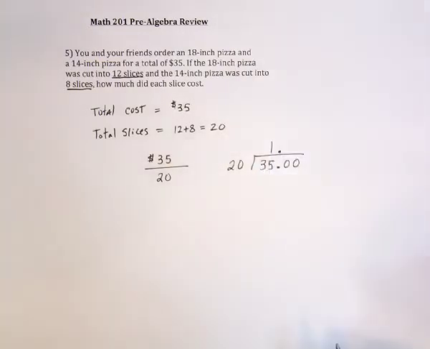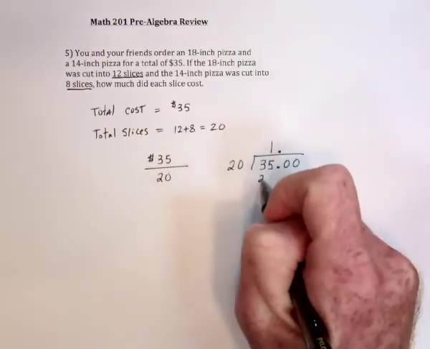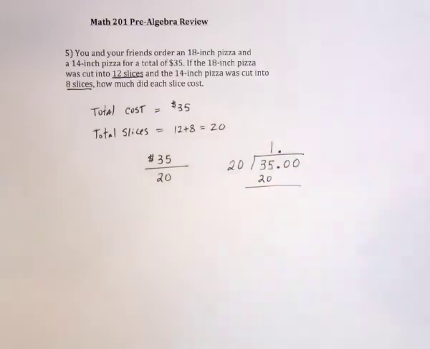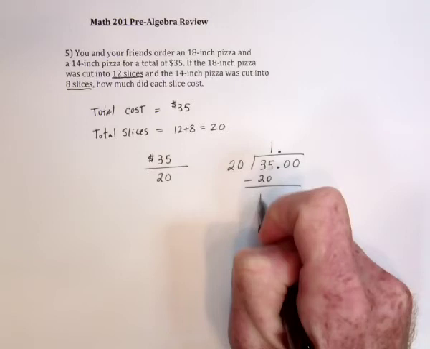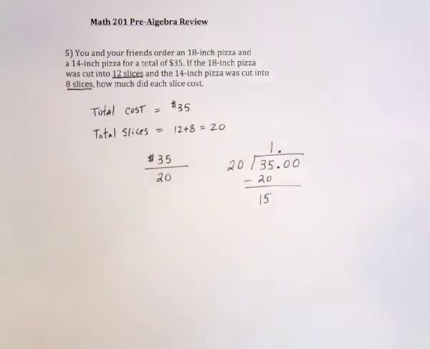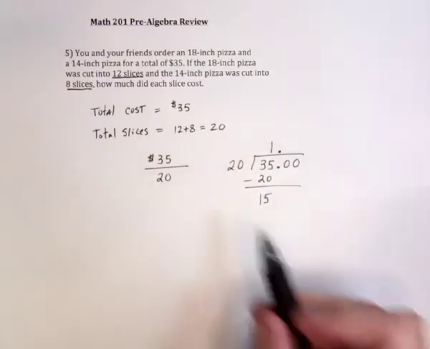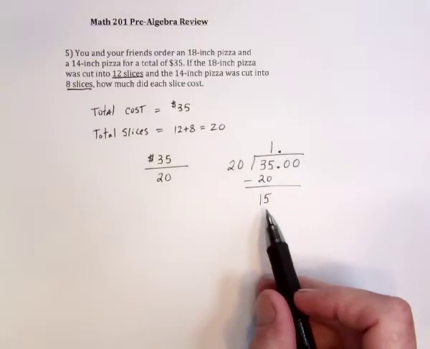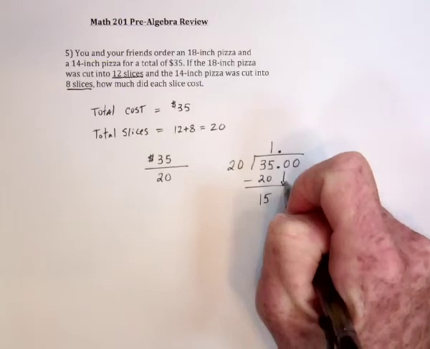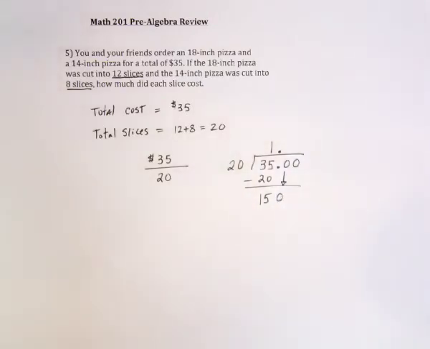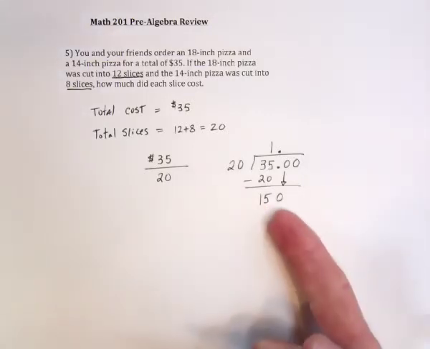That means it's going to be $1 something per slice. Then multiply 1 times 20, put that down there, and then subtract. That leaves behind a 15. But will a 20 divide into a 15? No, so I need a bigger number. So I carry down this 0. Now I'm dealing with 150. So how many times will a 20 go into 150?